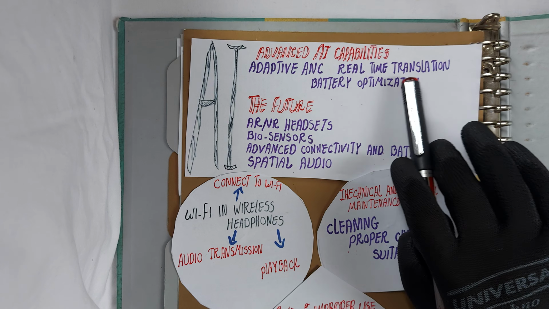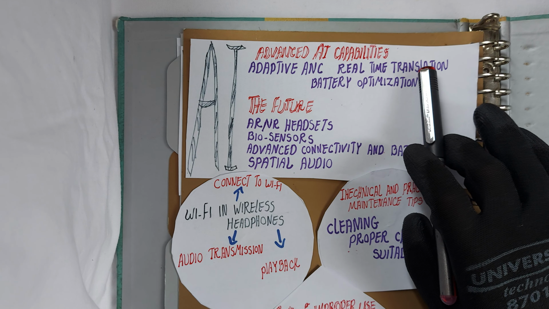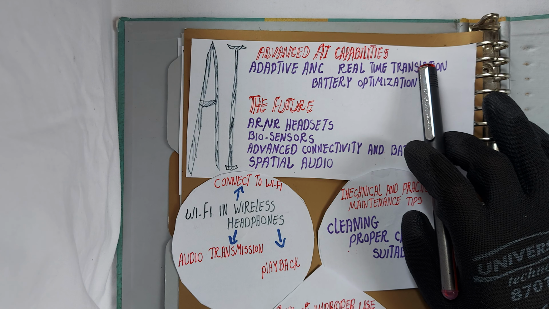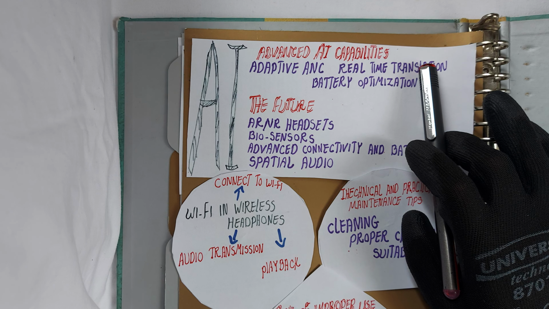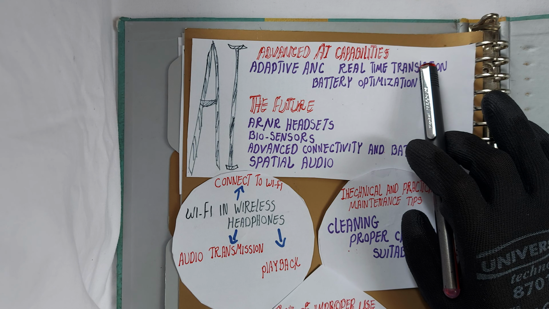And real-time translation. What is that? The microphones capture your voice, AI converts it to text, translates it, then plays it back as speech. Requires fast processing. For example, Google Pixel Buds support this feature.